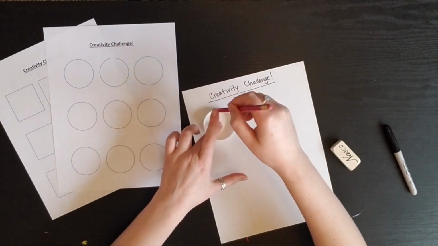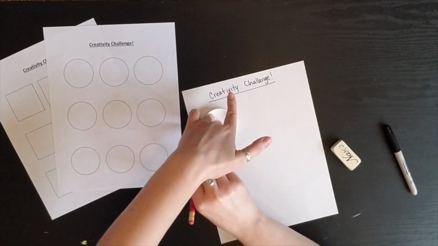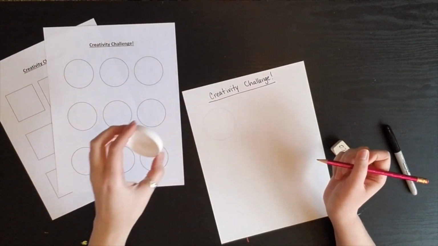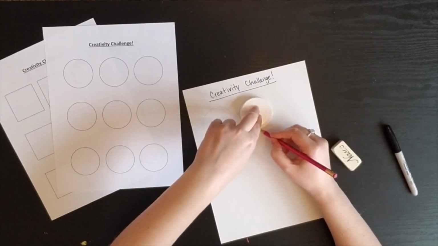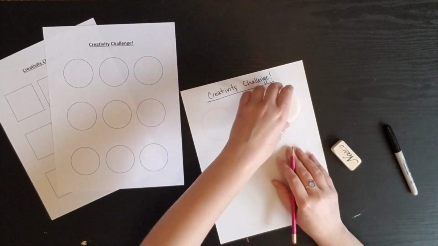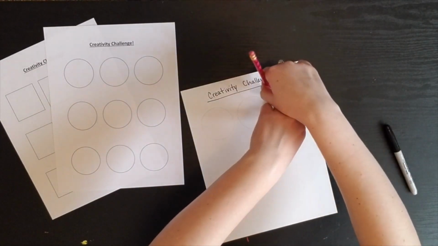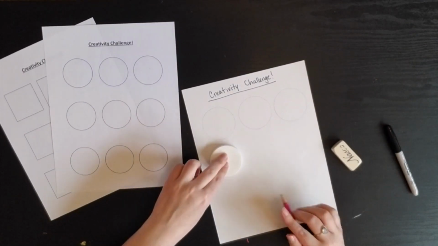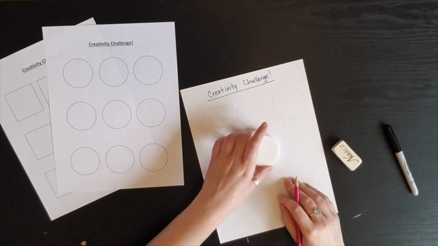So maybe I'll put my first circle over here, hold it, and go around with my pencil. I'm using just a jar lid right now to help draw my different circles. I might set it down again, hold it, and then go around with my pencil. I want to fit about 9 of these circles on my paper. 9 is a great number to help us stretch our creativity today. So I'll keep going around, adding these shapes as I go.